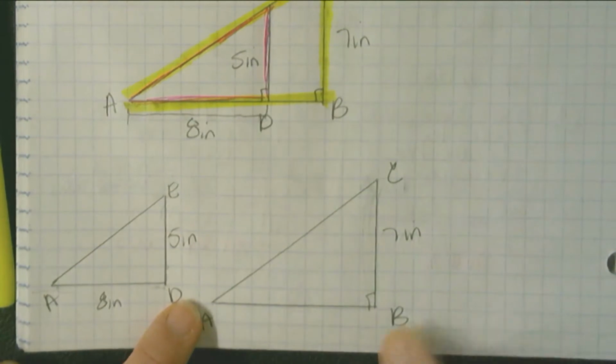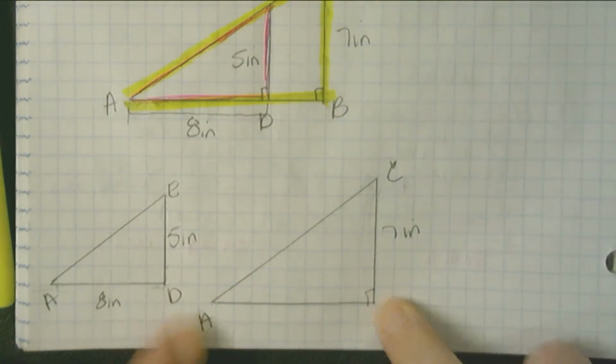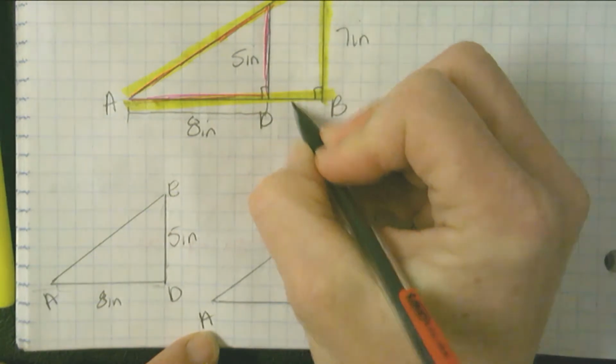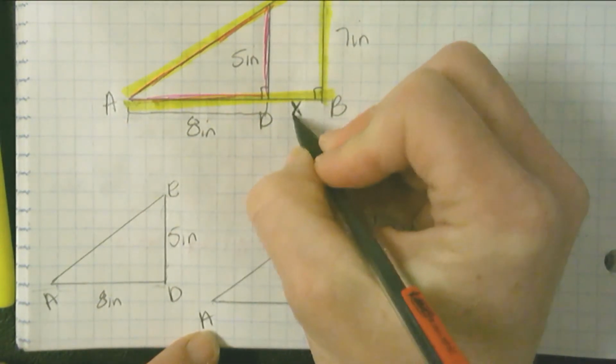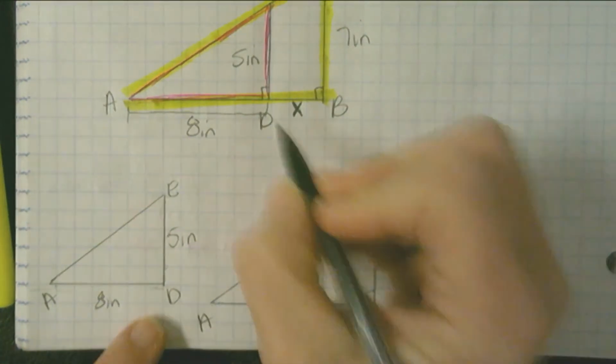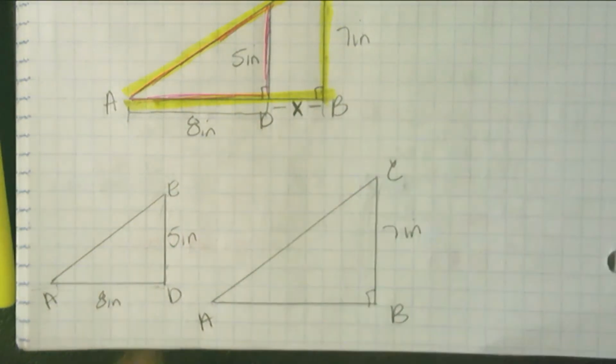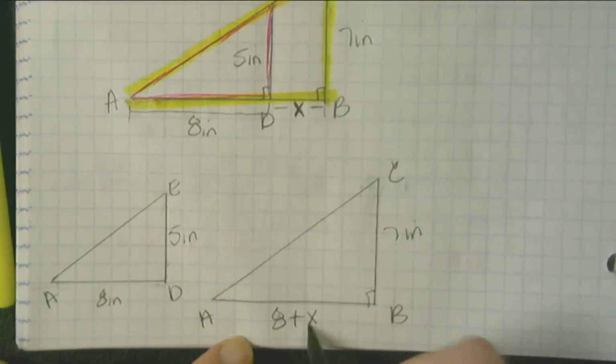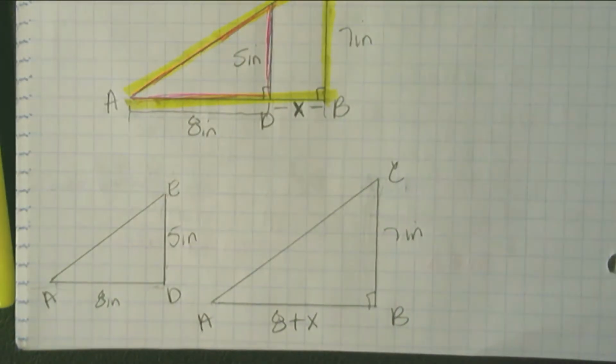What is this measurement from A all the way to B? Abby? Yeah, so I'm going to call this little segment here X. How many of you guys see that? Because I don't know this little tiny segment. So this big long side must be 8 plus X. Can you guys see that? How many of you guys are cool with that? Okay.